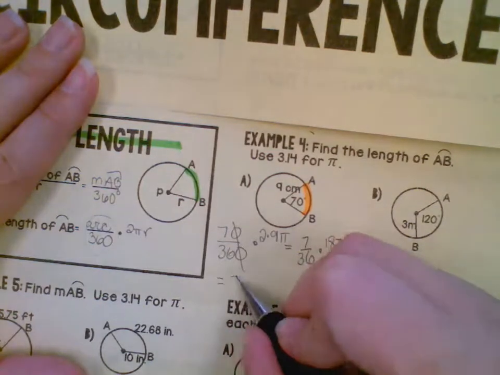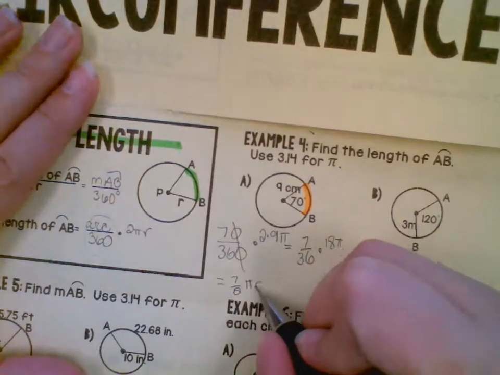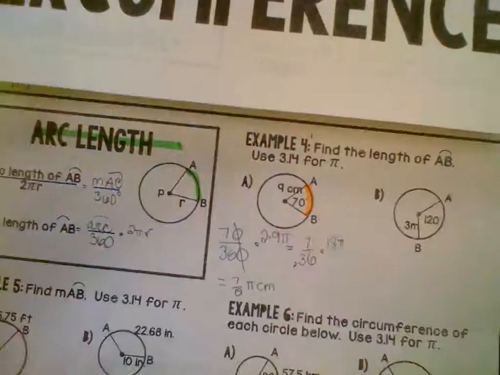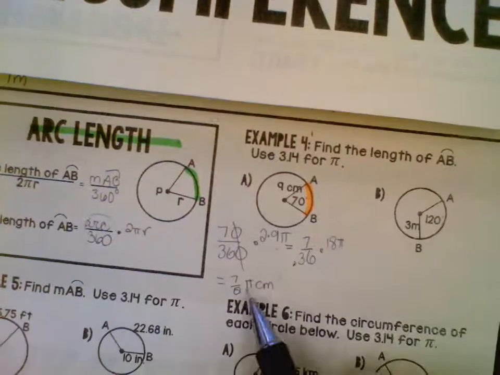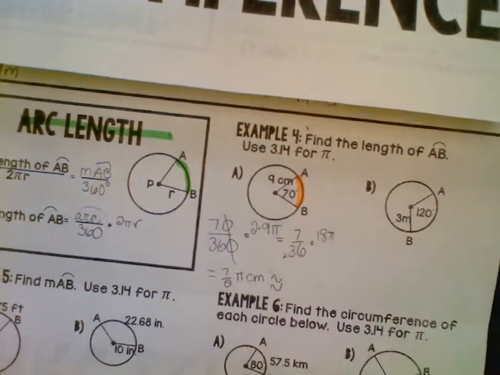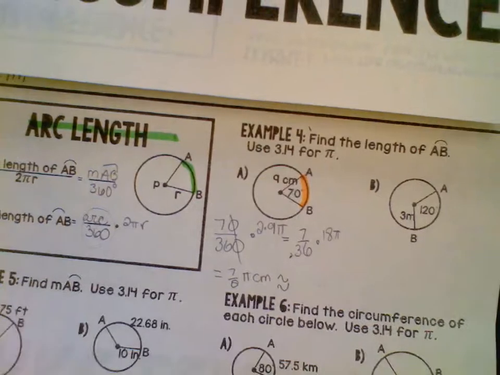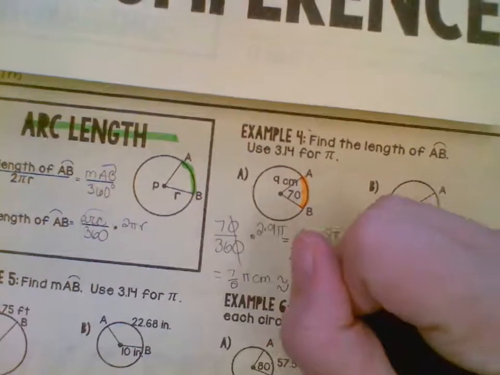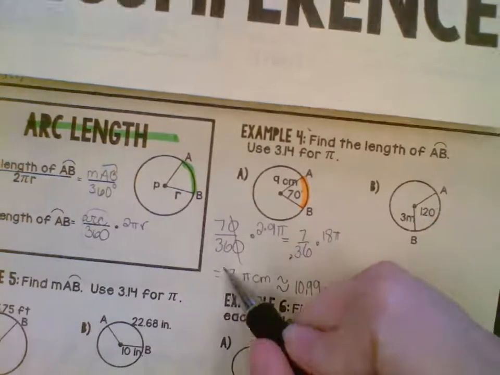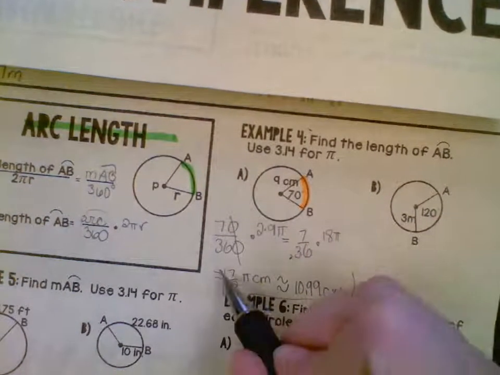So this would be 7/2 pi centimeters, not squared, just centimeters. We can plug in 3.14 for pi. So 7 divided by 2 times 3.14 would give us 10.99 centimeters. So you have it in terms of pi and as a decimal.